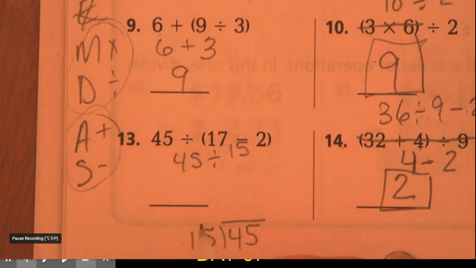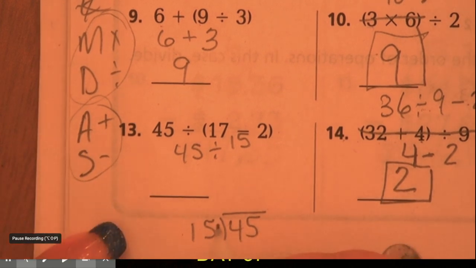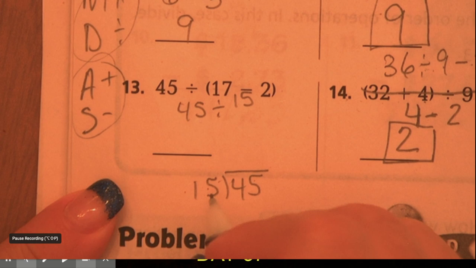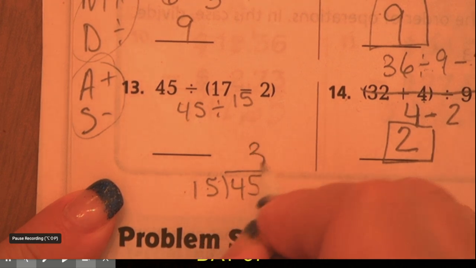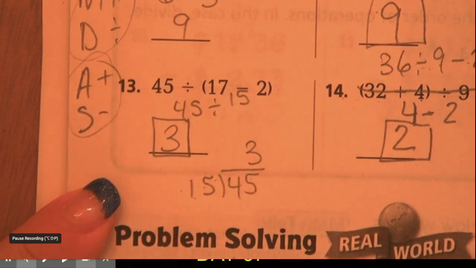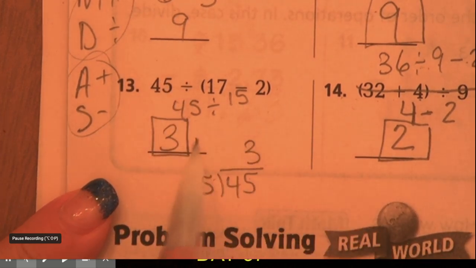So this is what you're doing now. So if you count by 15, you can skip count up. 15 plus 15 is 30, plus another 15 is 45. So 3 is the answer. It takes 3 15s to equal 45. So 45 divided by 15 is 3.